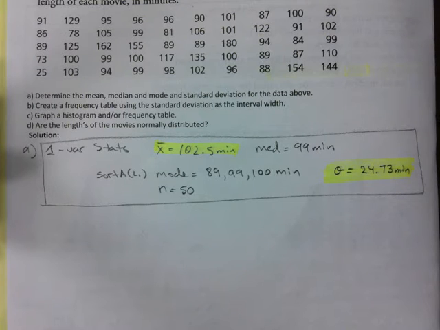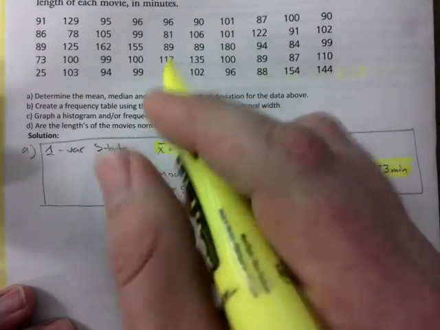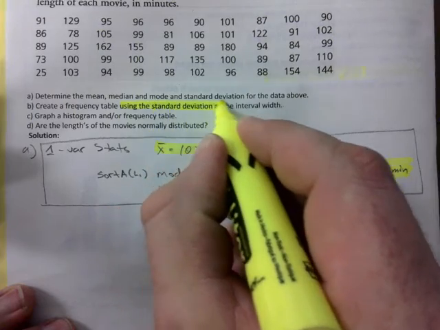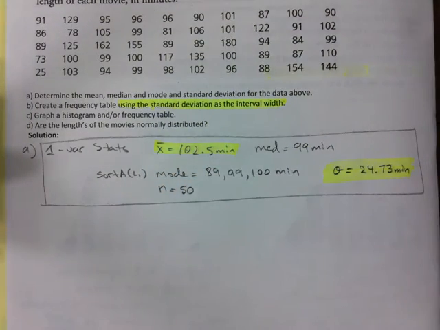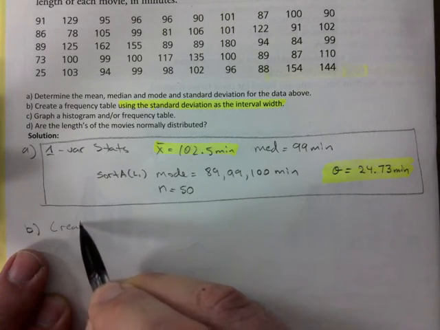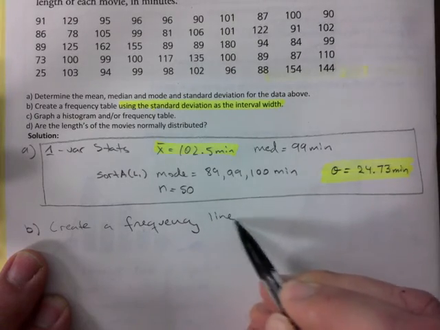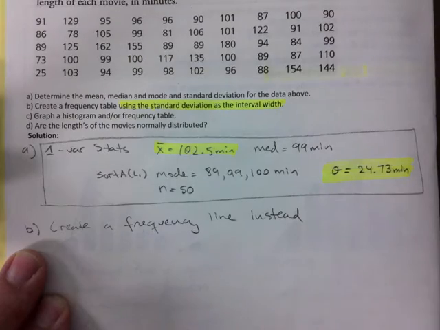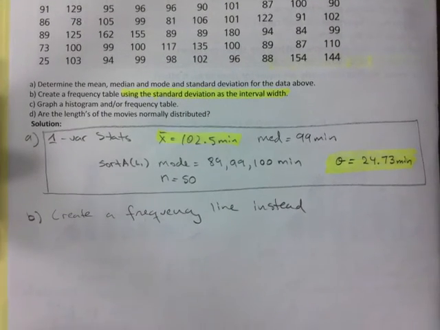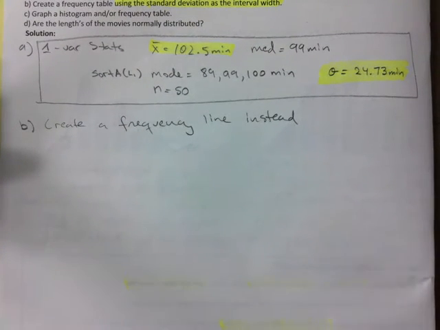Create a frequency table using standard deviation as the interval width. I want you to highlight that, right? Because we're going to use the standard deviation as our interval width. That is somewhat new. And so I'm going to go B here. Create a frequency line instead. This is just for practical purposes. This is a lot better than doing the frequency table. Frequency table takes so much time, and on a test, you're not going to have that much time.